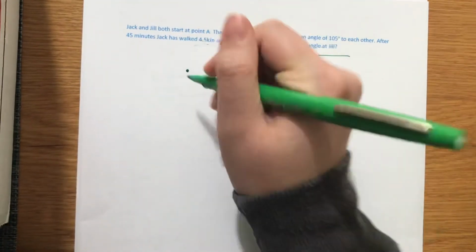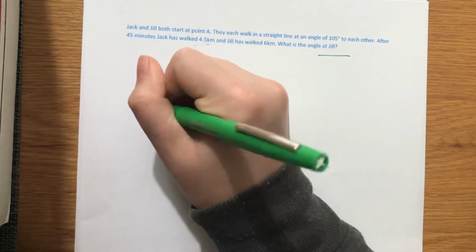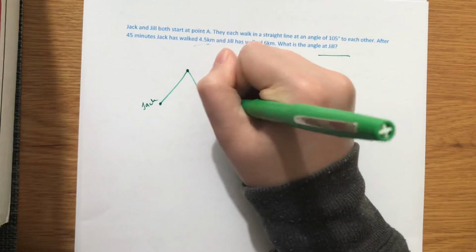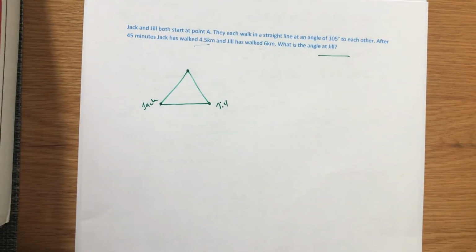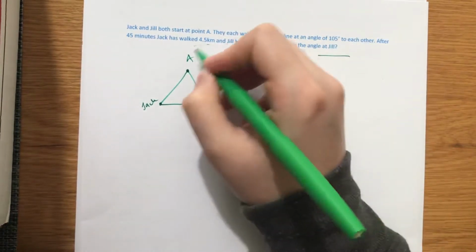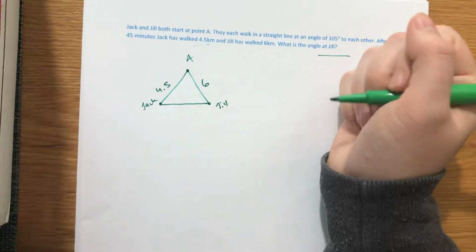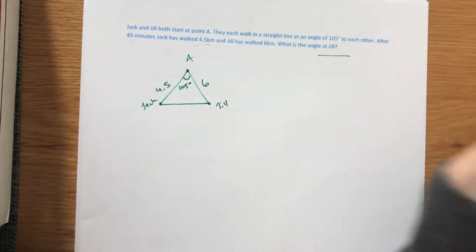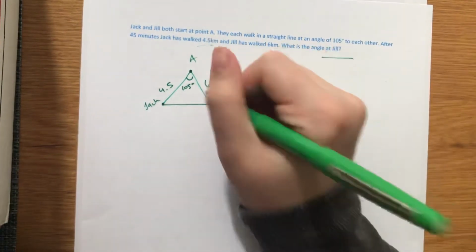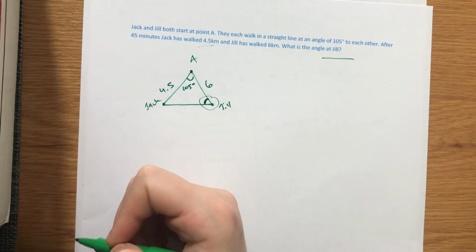So they start at point A. They both walk. So let's call this Jack, Jill. So here's starting point A. Jack has walked 4.5. Jill has walked 6. And they're at 105 degrees apart. So once again, side angle side, we want to know this angle. So our final answer that we want is this angle.